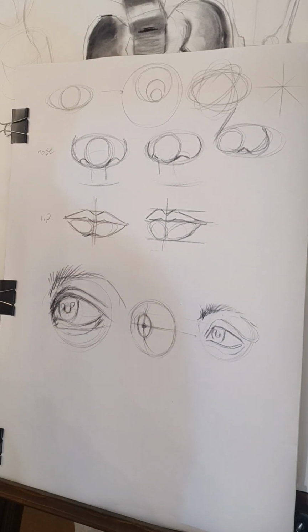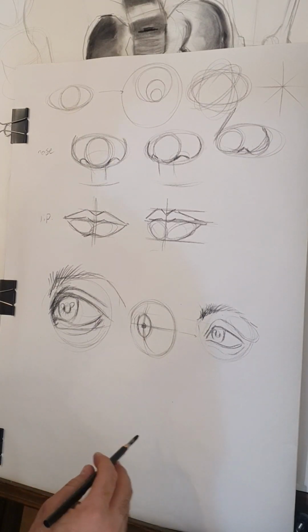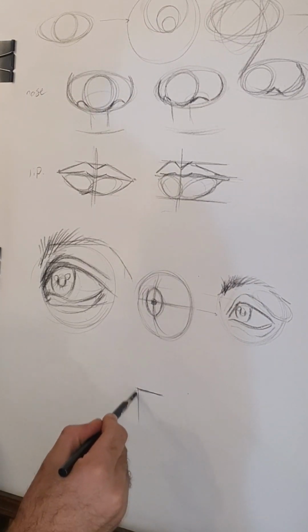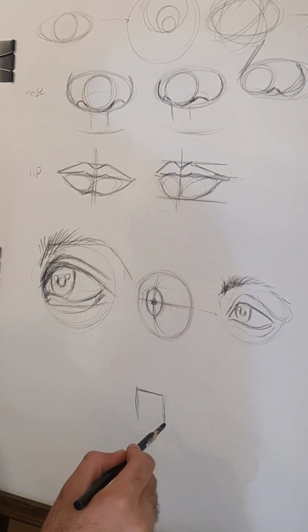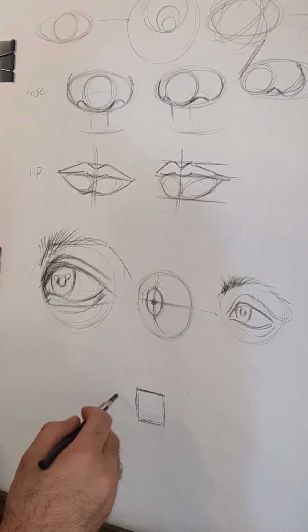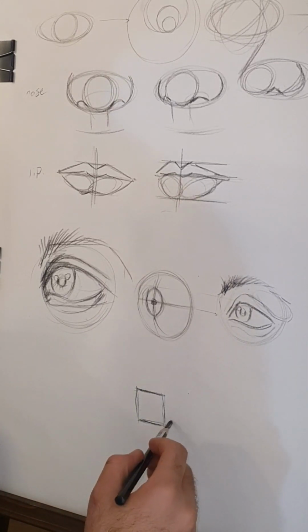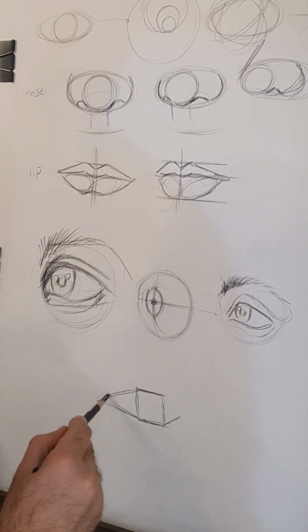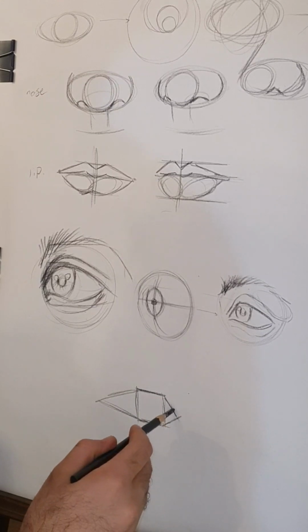If I want to make another example for you, I would move in this way. Let's talk about that. If you want to make eyes with simple shapes, step by step, do that.